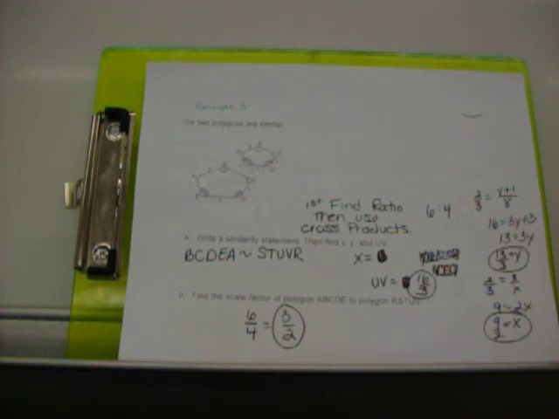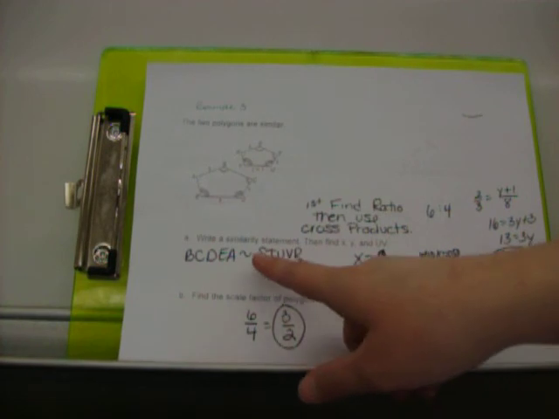So the first thing that they want us to do in part A is write a similarity statement. A similarity statement is kind of like a congruent statement. It's just labeling that these two pentagons in this case are similar to each other. So see how I started with the larger one, BCDEA. Because B corresponds to S in the smaller of the two pentagons, I start with S with the remainder of my similarity statement.